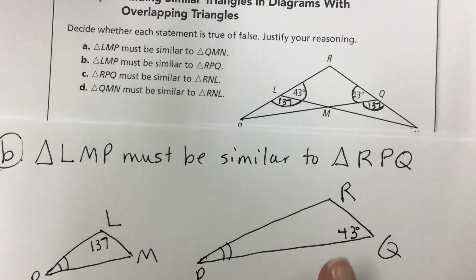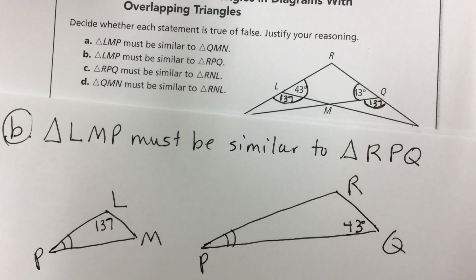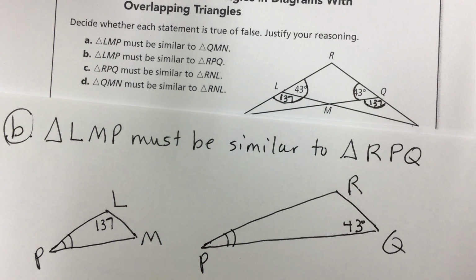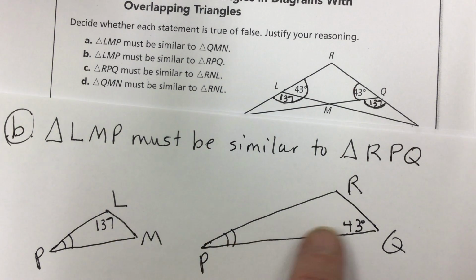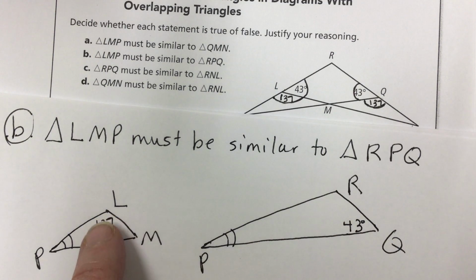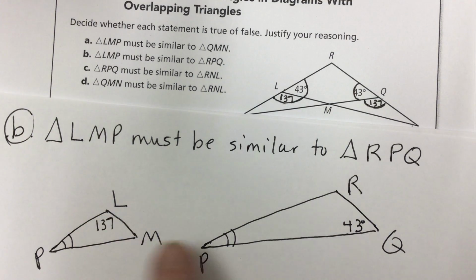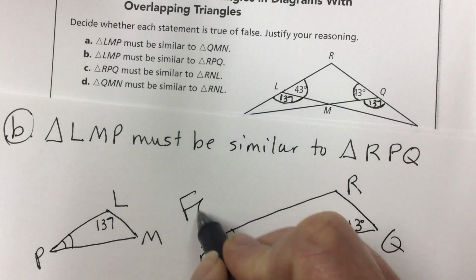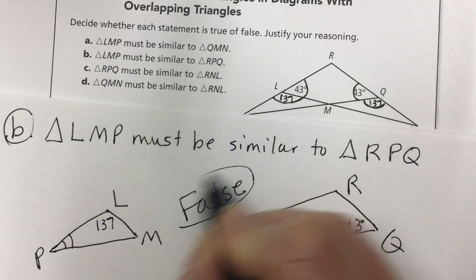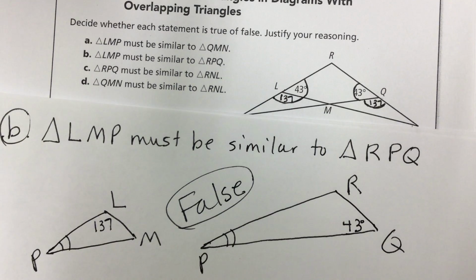But do I know that M and R are congruent? I do not. So here I have one pair of angles congruent, but I cannot prove that either one of these are congruent. I cannot prove that L and M are congruent to R and Q. So therefore, I do not have enough information, so B part is false.